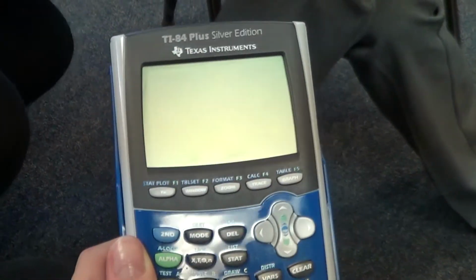Check your mode and make sure it's in radians. I don't know how to get to your mode. Settings.